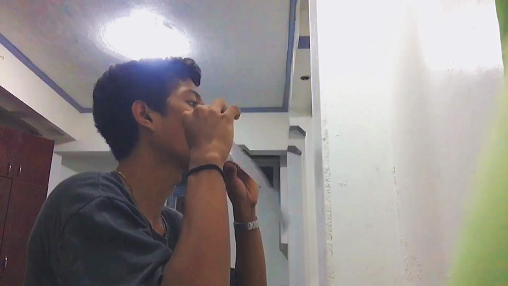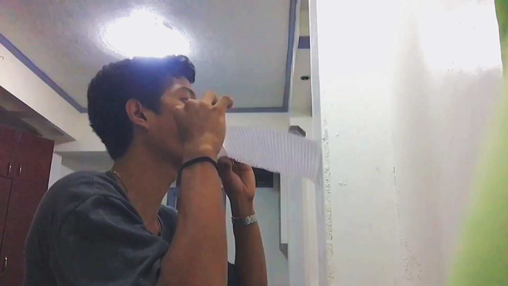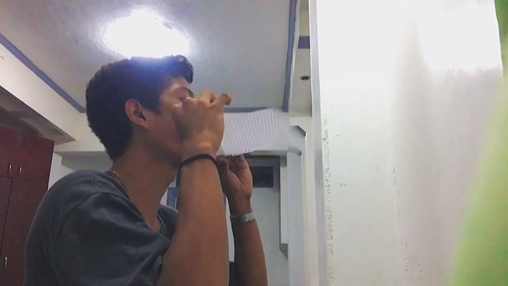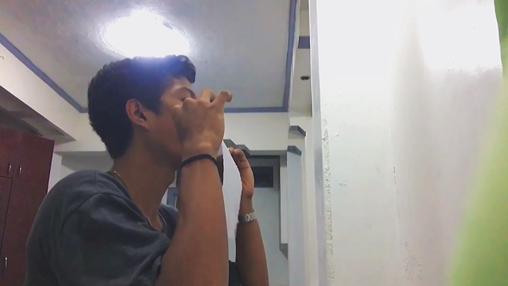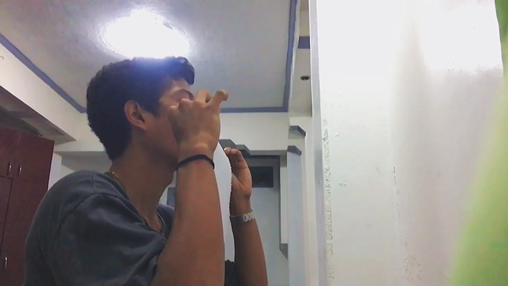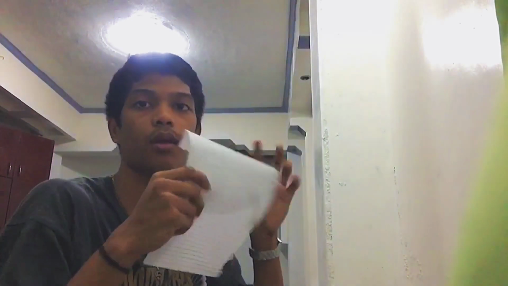Let us see. As I blow over the paper, it goes up because the air on the top is moving faster than the air on the bottom. And also, this faster moving air on the top has a lower pressure than the non-moving air on the bottom. With a greater pressure on the bottom of the paper, there is also greater force pushing up.